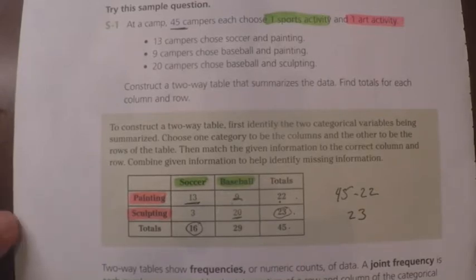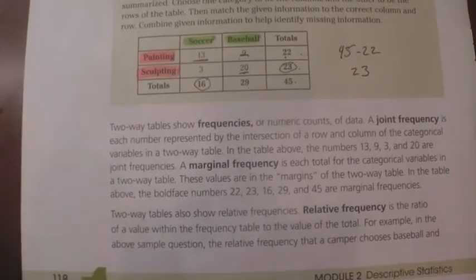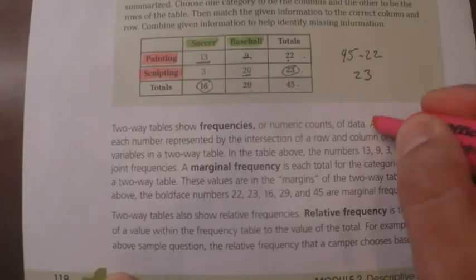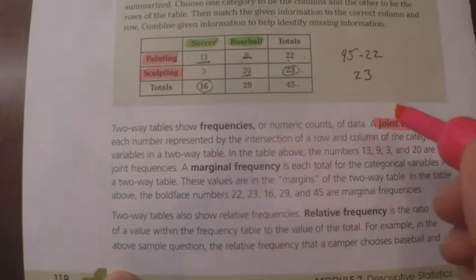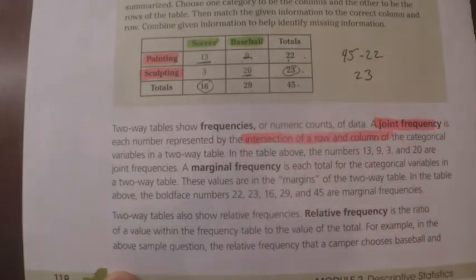All right, so next it says two-way frequency tables, or two-way tables, show frequency or numeric counts of data. A joint frequency is each number represented by the intersection of a row and column of categorical variables in a two-way table. So important word here, joint frequency. It's represented by the intersection of a row and column.